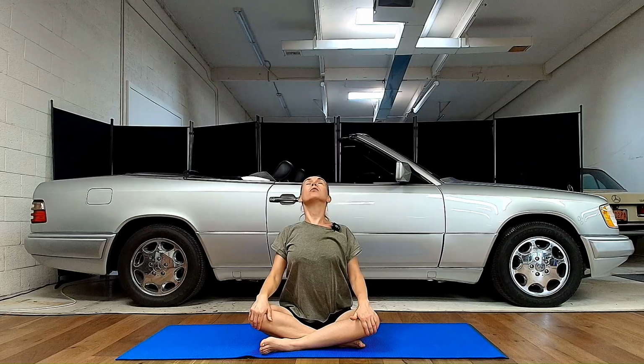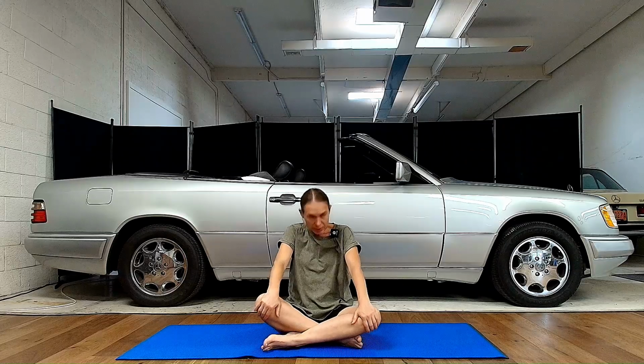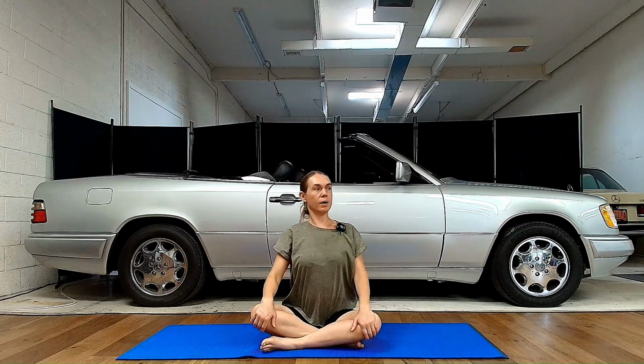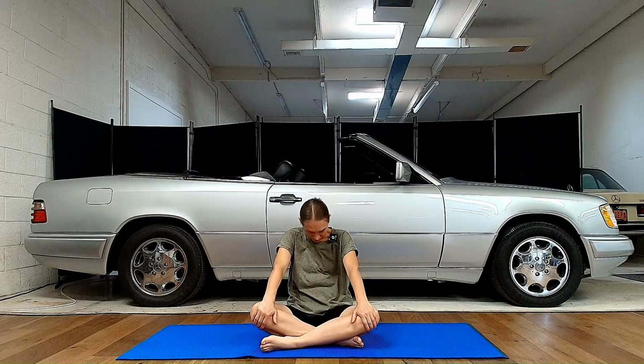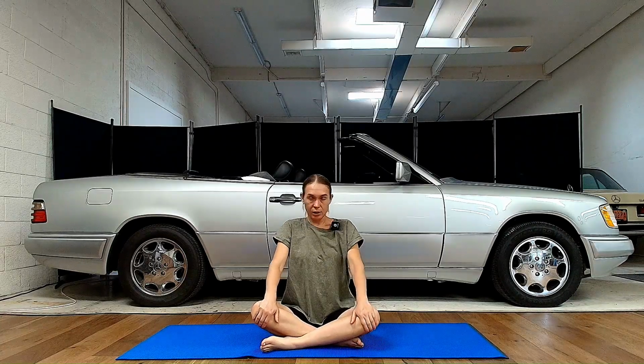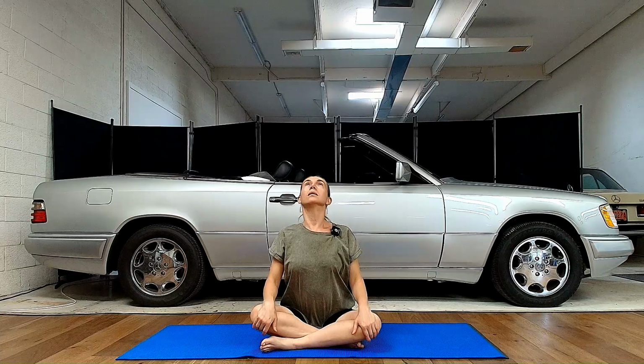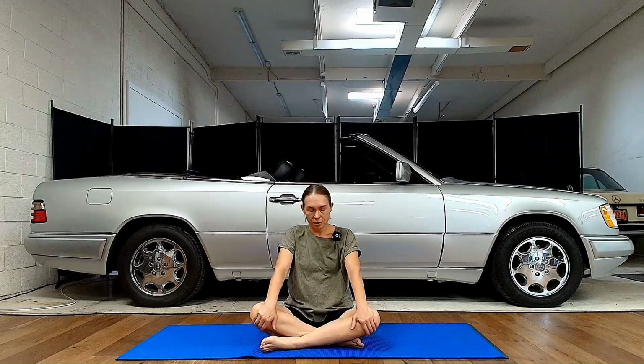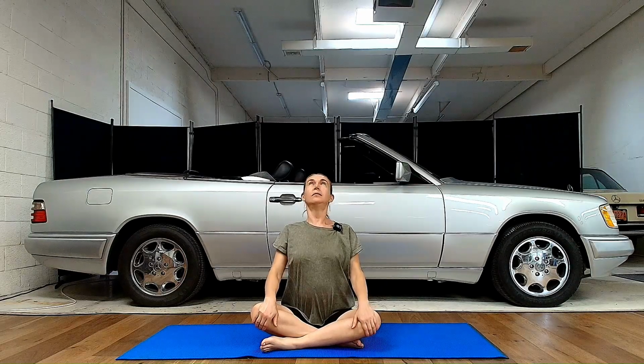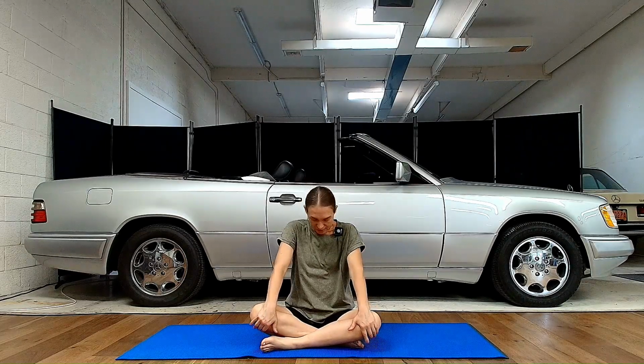Inhale, shoulder blades back and down. Open the chest up and forward. And then exhale, round into your back. Inhale, shoulder blades back and down. And then exhale, round. Inhale again, and breathe out. Inhale. Exhale.